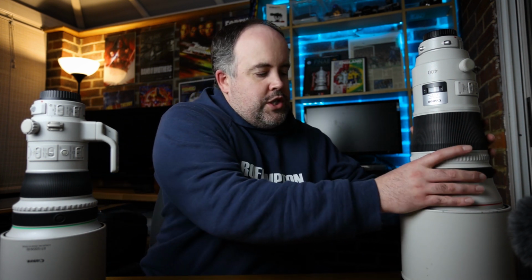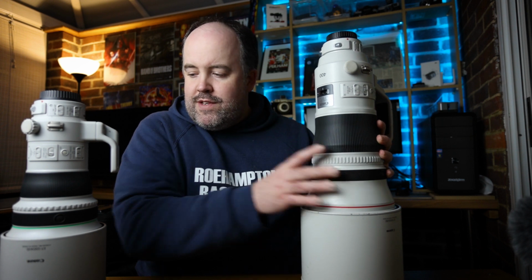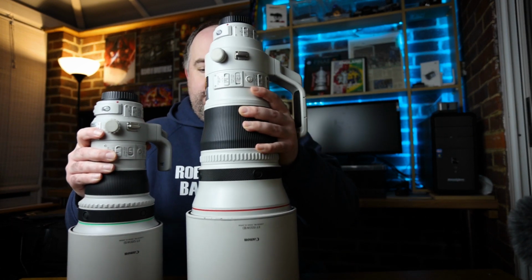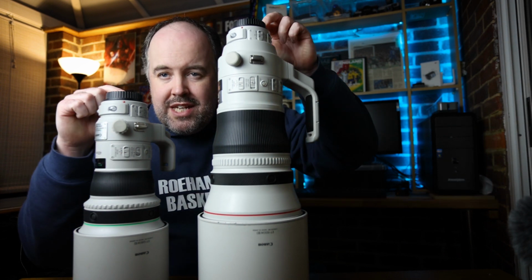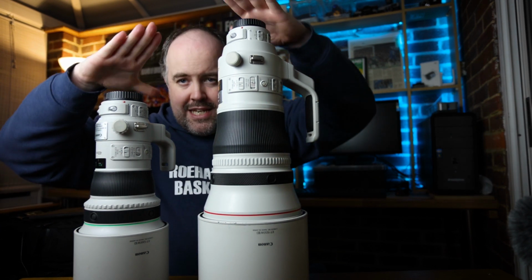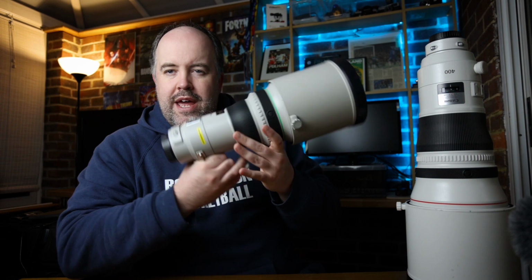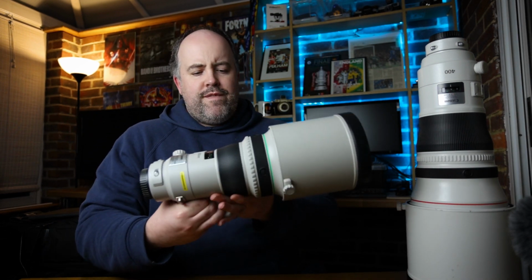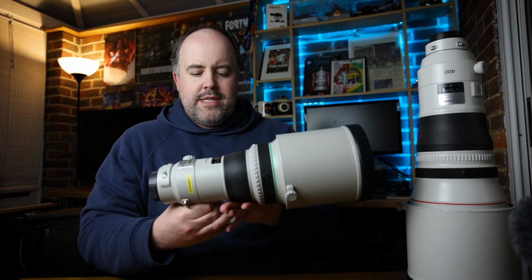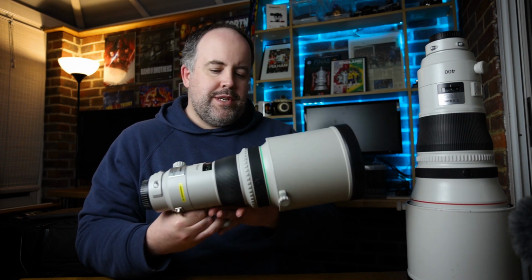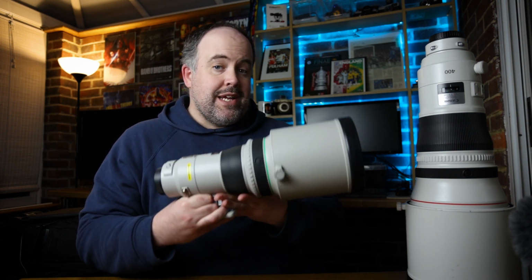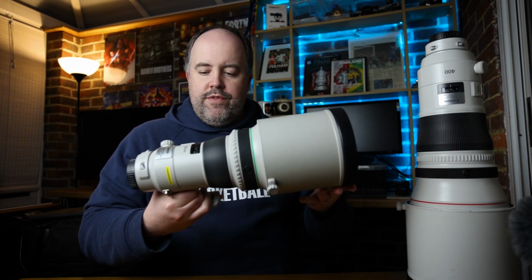Now let's just quickly compare them physically. That's one of the things that you would have noticed straight away: there is a massive difference with the size of these lenses. If I put these both down here on the desk in front of me, you can see that there is a good probably 8 inches difference in length. This right here is the f4 lens. Now this I would say is actually very comparable size wise to my 300 2.8 Mark I. I would say it's roughly the same, although actually it's lighter.